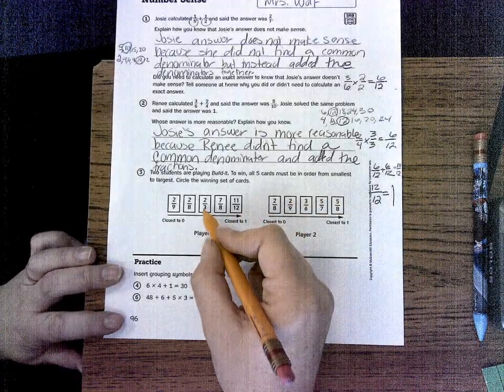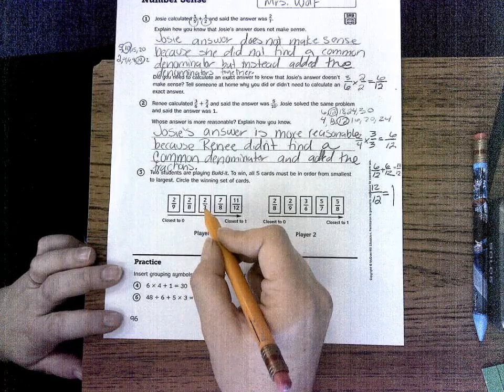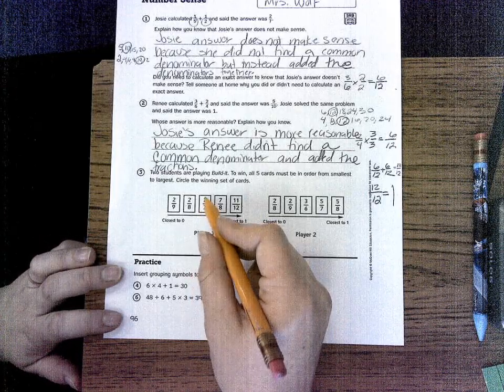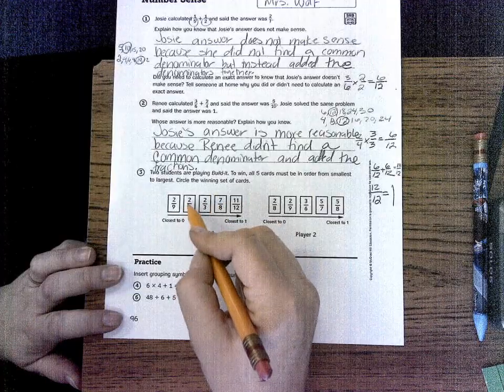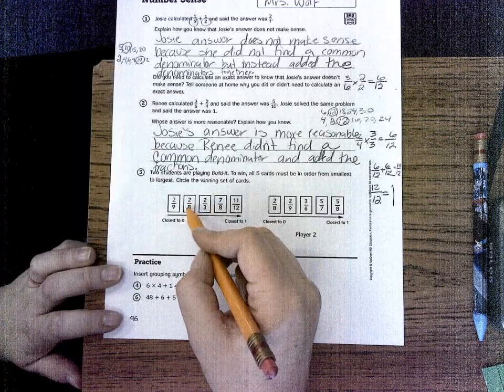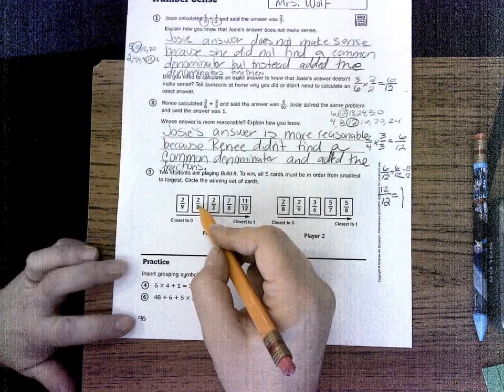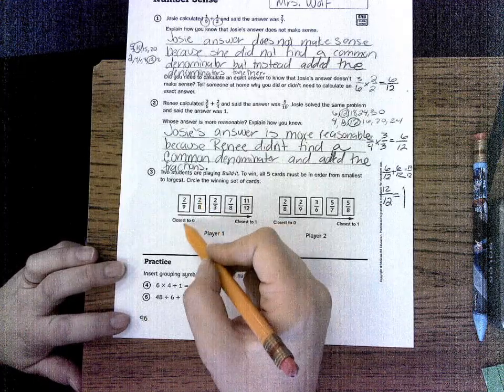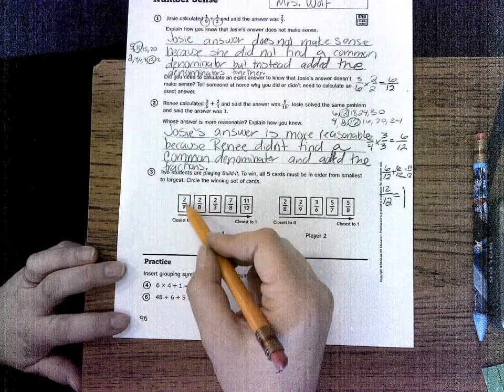2/3 is close to half. So that makes sense to be in the middle because half of 3 is 1.5. So that's very close. 2 is very close. Now I have 2/8. 2/8 pretty small. That means I would have a fraction and I would have 2 out of 8 pieces, so that's really close to nothing. And then 2 out of 9.